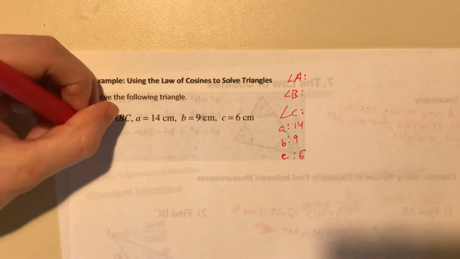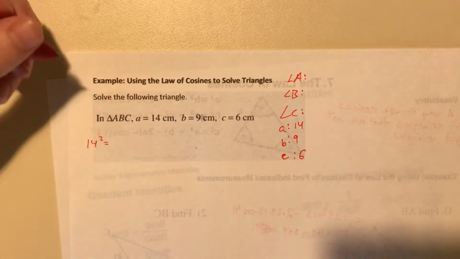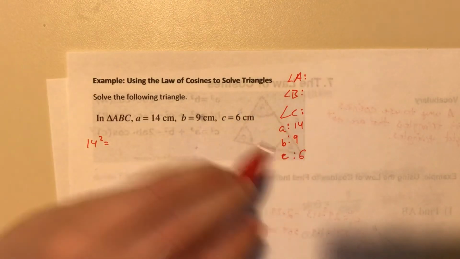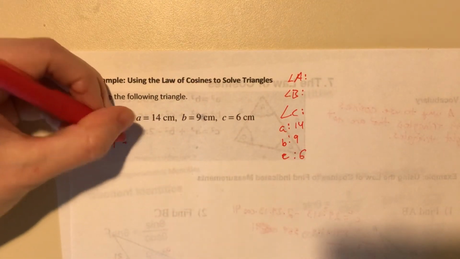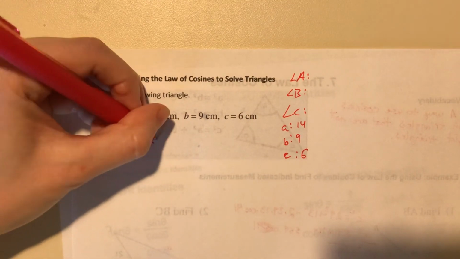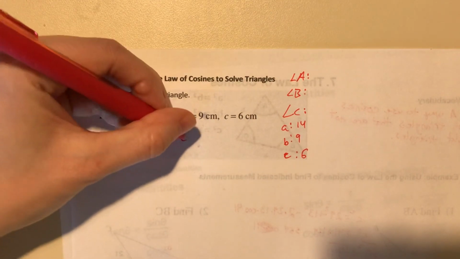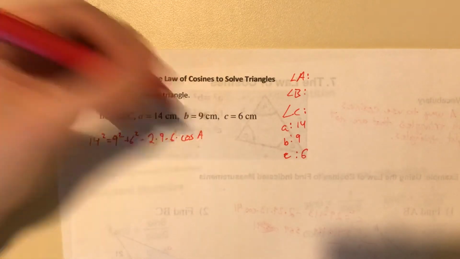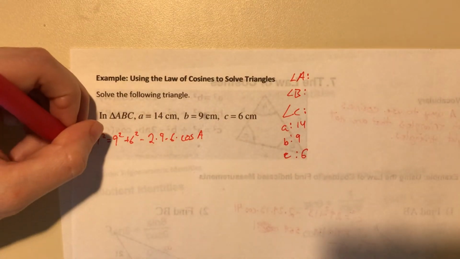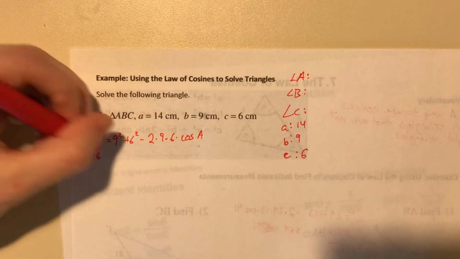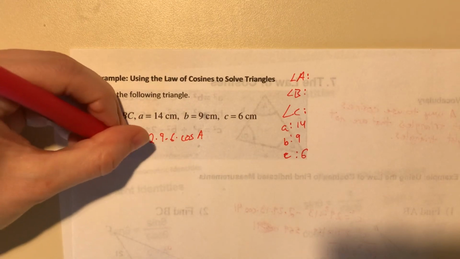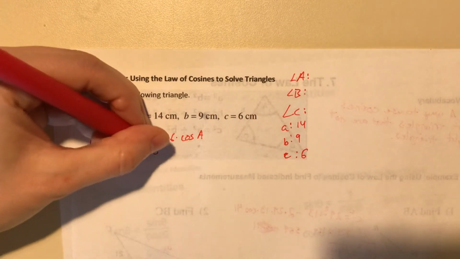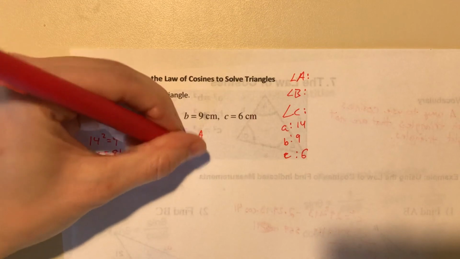So 14 squared, that's going to be on the left side of the equal sign, equals the other two squared, 9 squared plus 6 squared minus 2 times 9 times 6 times the cosine of angle A. So that's going to be 196 equals 81 plus 36 minus 108 cosine of A.